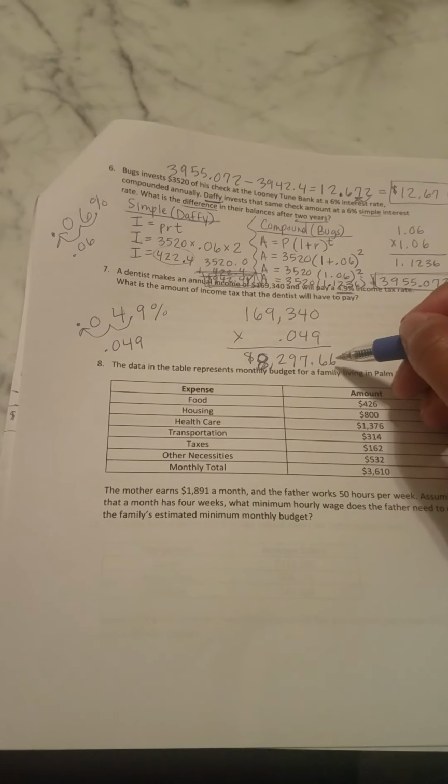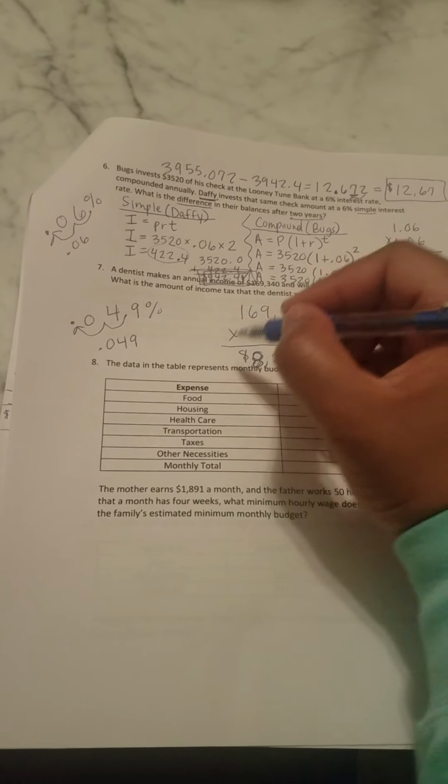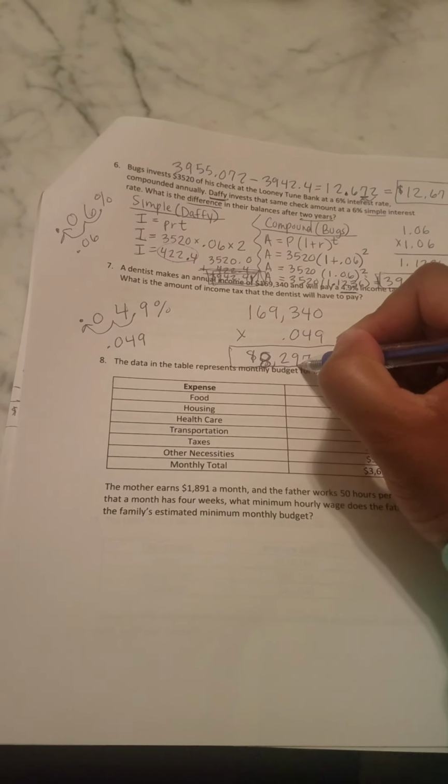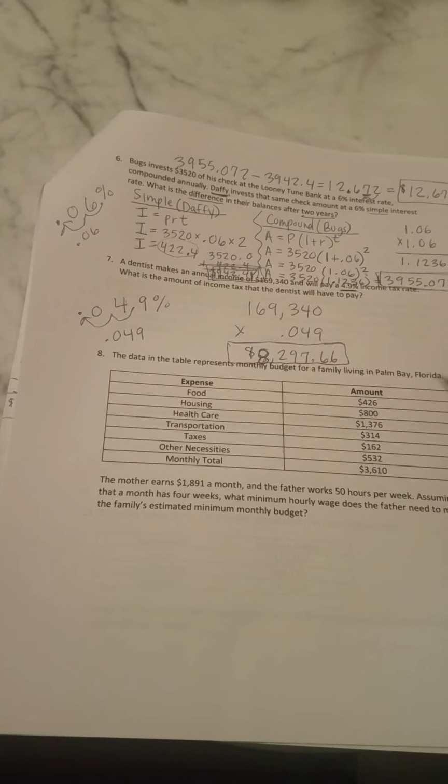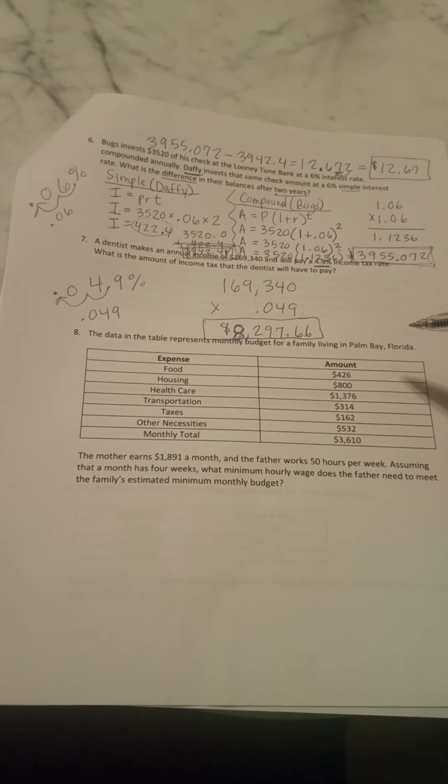Okay? And it just wants to know the tax, and so you're not trying to add in to see what the price is after the tax, so you're just going to leave it right here. They just want to know what you would add. They didn't tell you to actually add it in. Okay? So that is your answer.